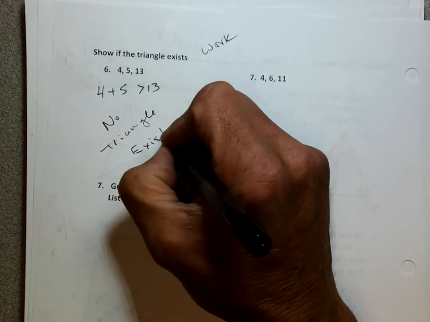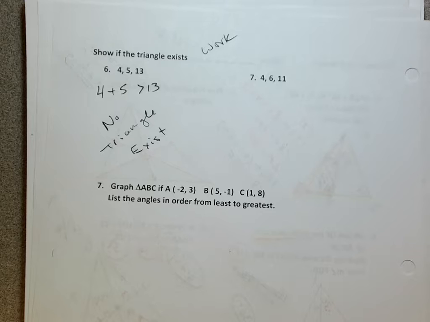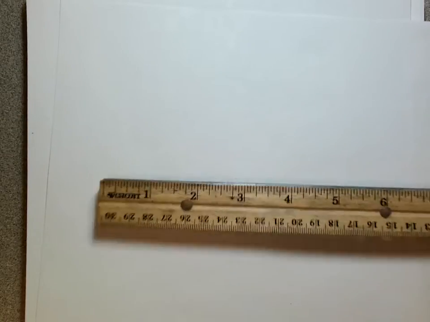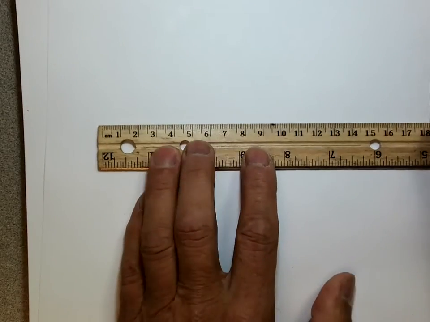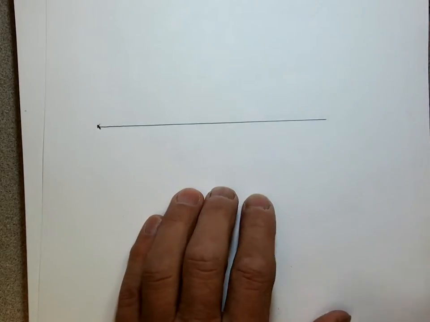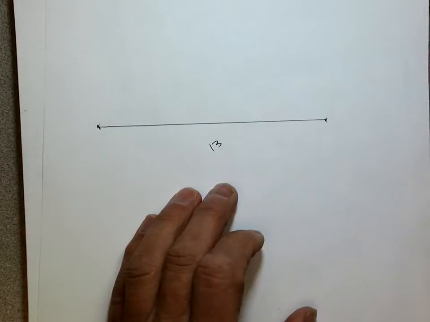Wait, why wouldn't you just show that 4 plus 5 is less than 13? Well, we know if we were to draw it. Great question. Okay, I'm going to draw this for you, okay? Here's my 13. Ben, you see it? Such a good question because I like to show the visual, okay? Here's 13, right?